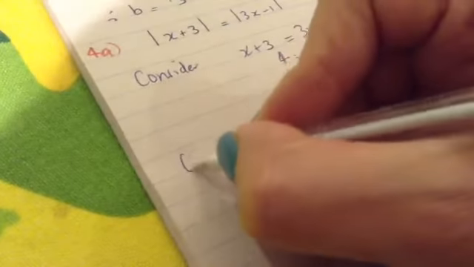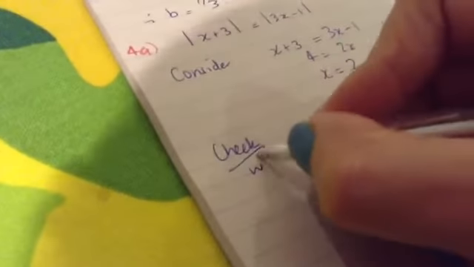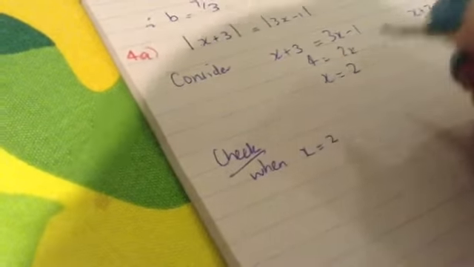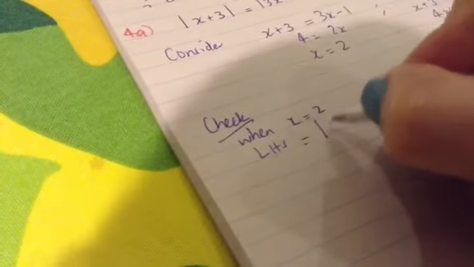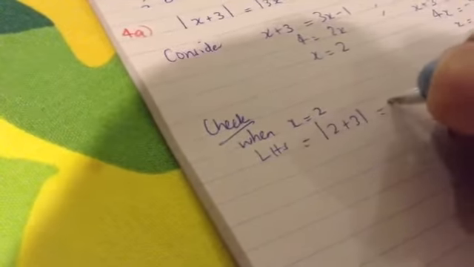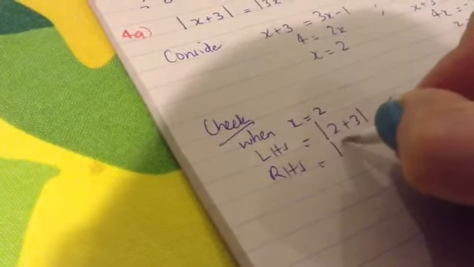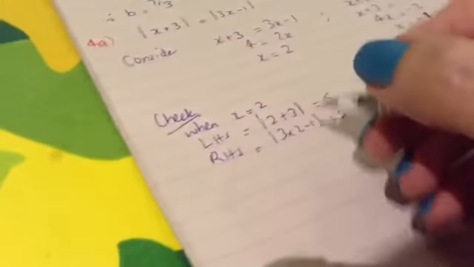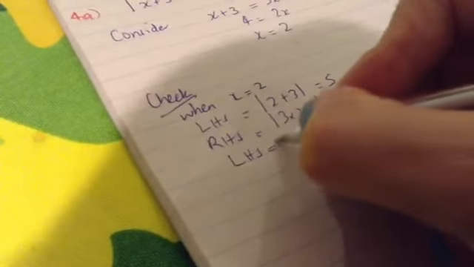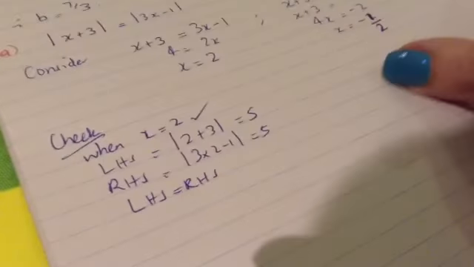So check. When x equals 2, the left-hand side is equal to 2 plus 3, which is going to give you 5. The right-hand side is equal to 3 times 2 minus 1, which is equal to 5. Left-hand side equals right-hand side, so therefore x equals 2 is a solution.